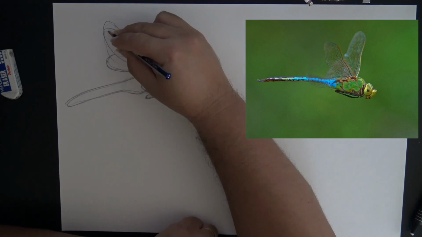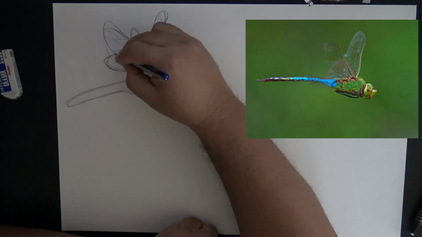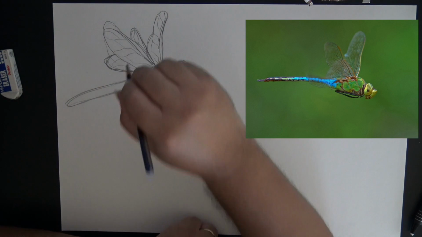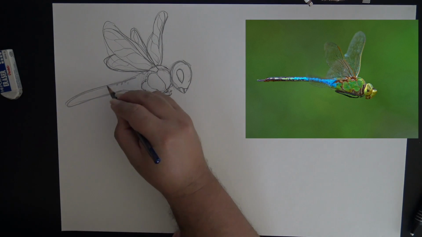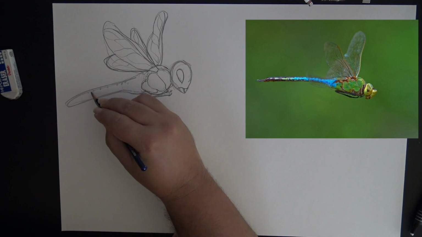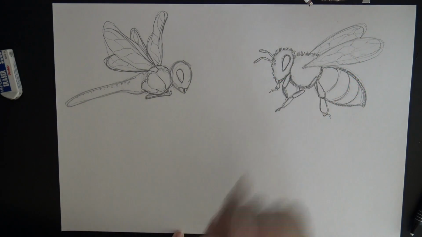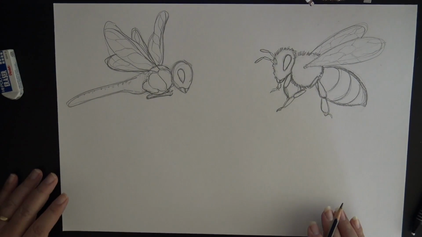I mean, they flap these things so fast, and they can fly so quickly. Amazing construct. Right, and on the back of the abdomen it has these small details that separate it from this type of insect. So here we have a dragonfly.